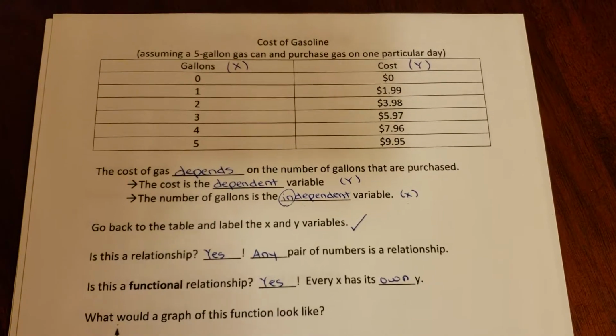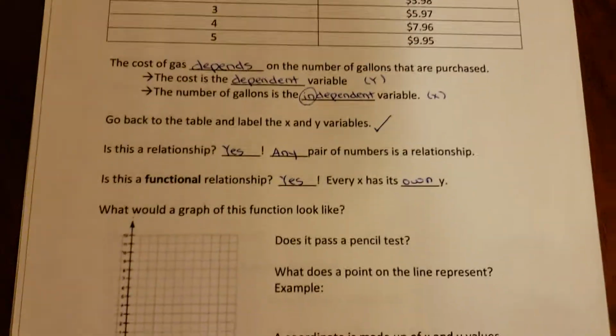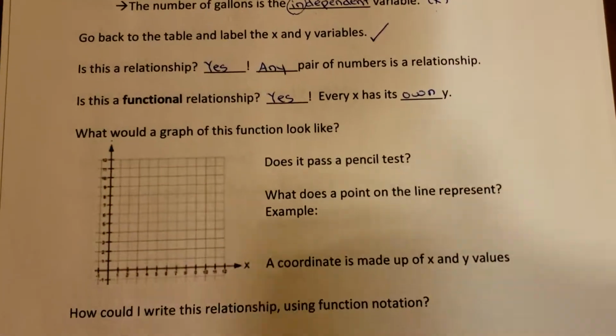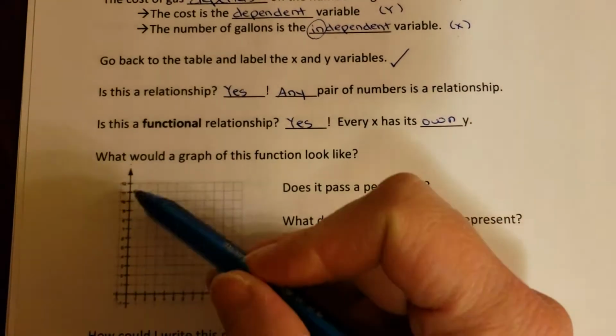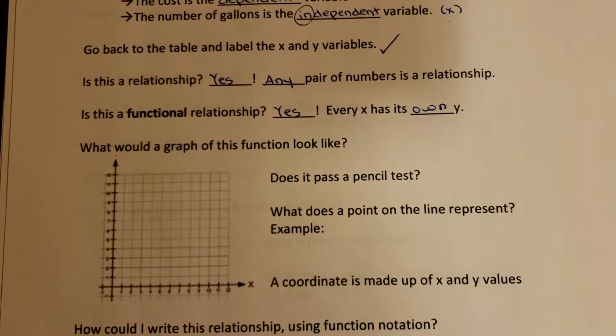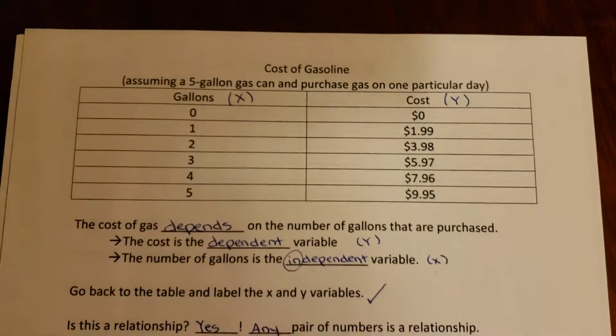All right, so now that we talked about that, let's look at what a graph of that would look like. So I have a graph started for you, and when we're graphing things, we just adjust our scale to suit our needs. So let's see, our X value is the gallons.